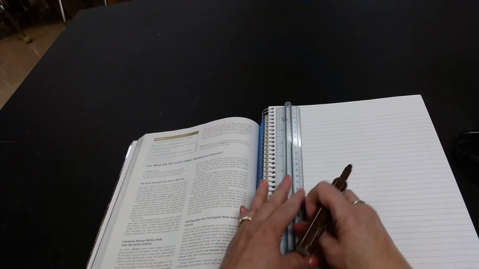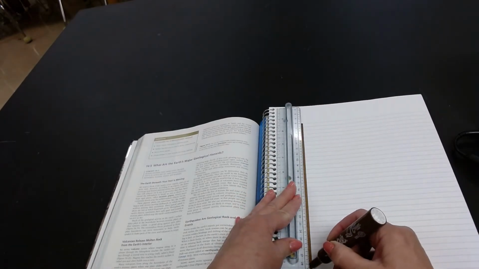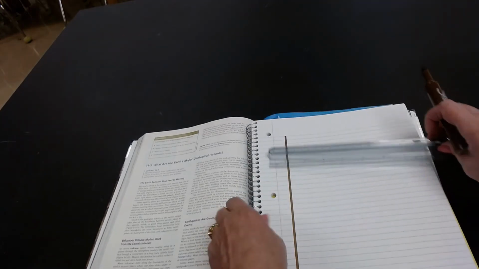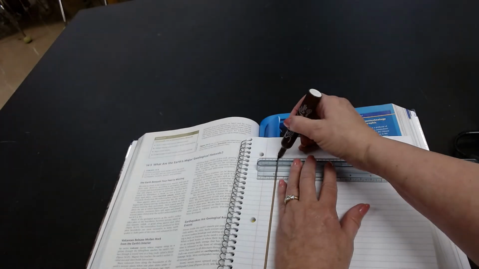All right, so I'm going to turn the page in my notebook so that I can get ready. The first thing I'm going to do is make my marks. I'm going to start up here. I'm going to go all the way down. And I'm going to mark across the top again. And I'm going to mark my summary.